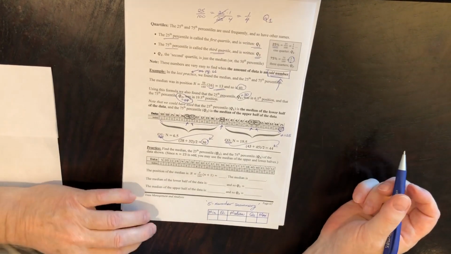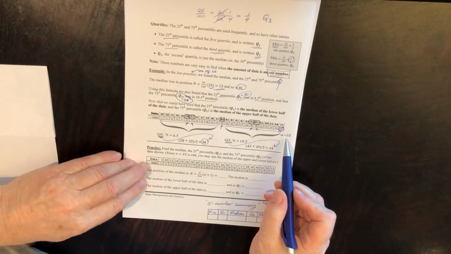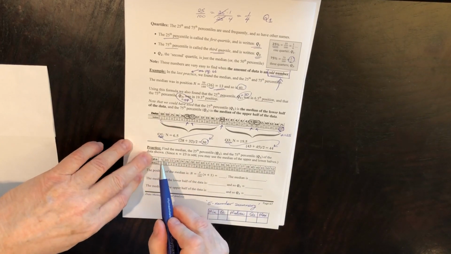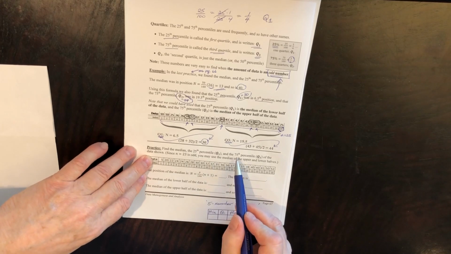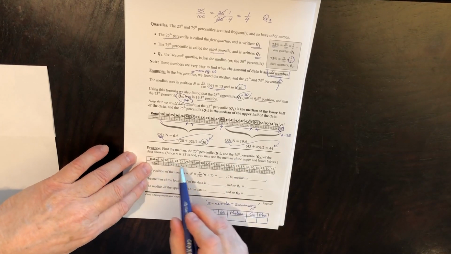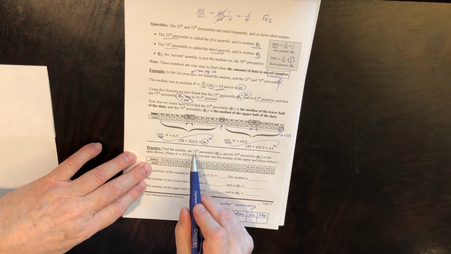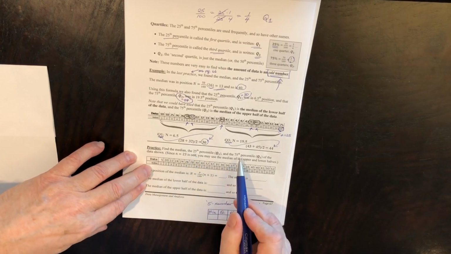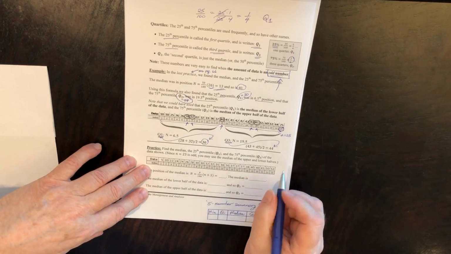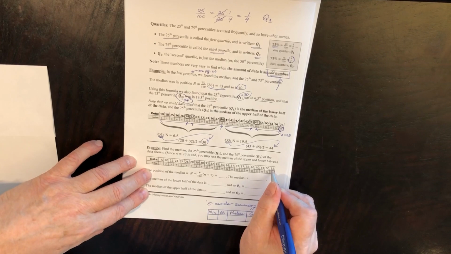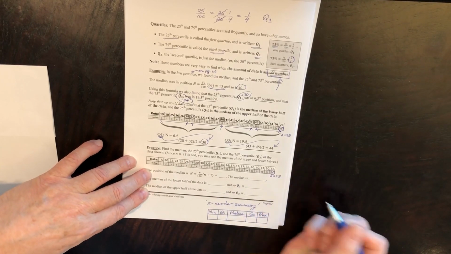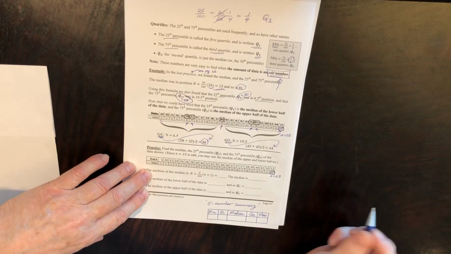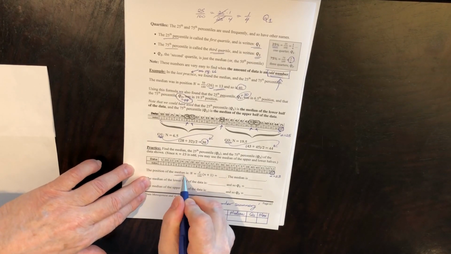Let's use that trick to find the median and then the 25th and 75th percentile of this data. To find the 25th percentile, the 75th percentile is a little bit easier because n, the number of pieces of data, is 23. It's an odd number. First, we will find the median.